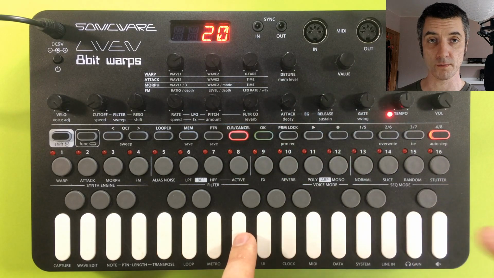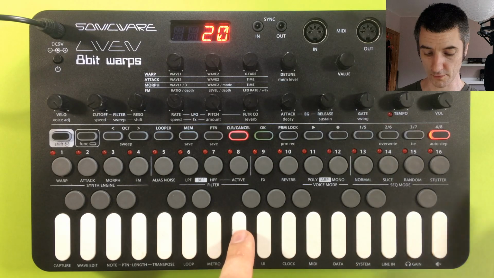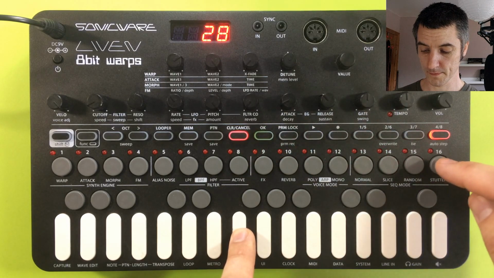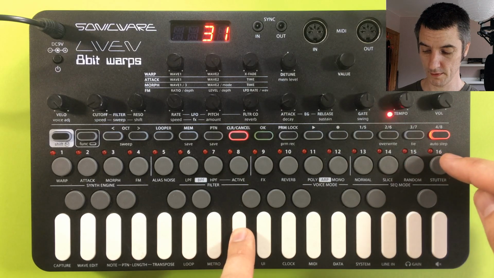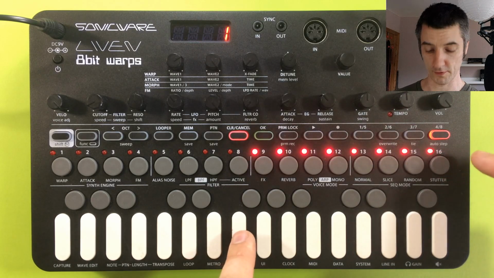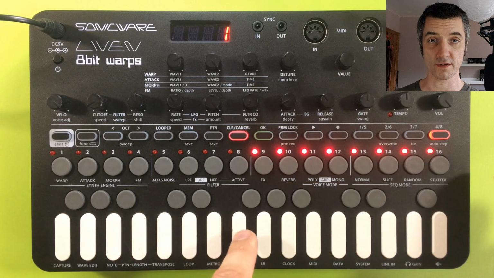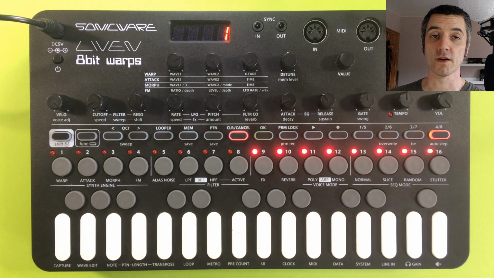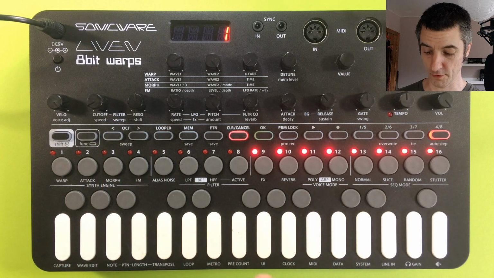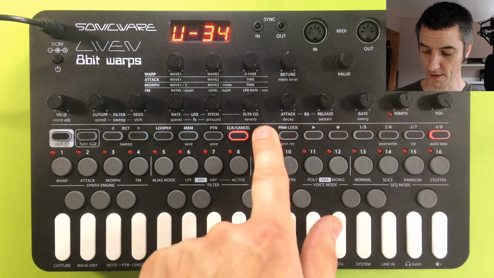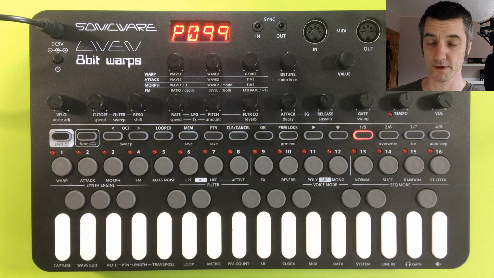We're getting a pulse wave that changes shape as we go through. We're gradually getting thinner and thinner until we get to the end. And there we go, it's gone silent. And we're just getting this click. So that means we're getting a waveform that jumps from the center position all the way up to maximum and stays there, which is great. It's just exactly what we need. So if we hit OK, save it into slot 34 here.